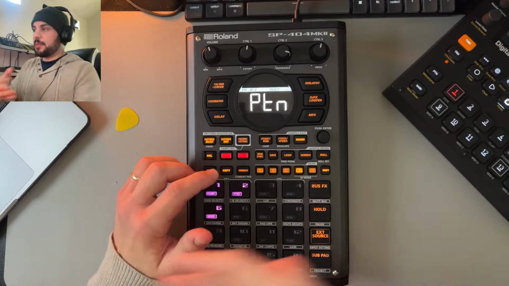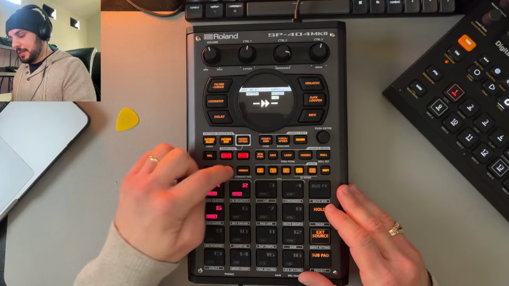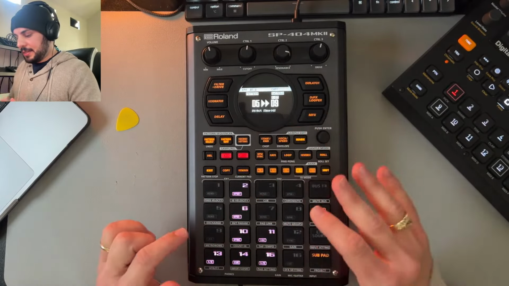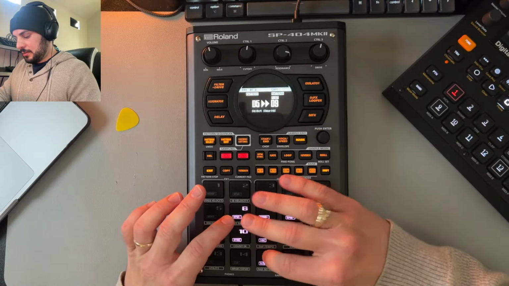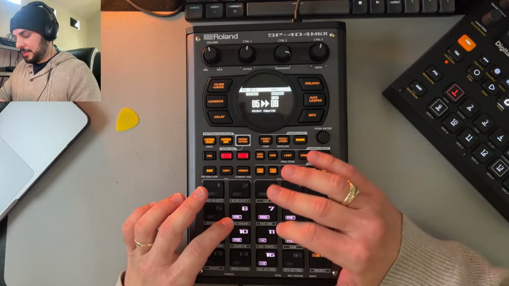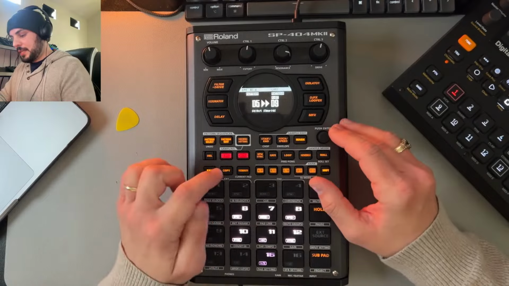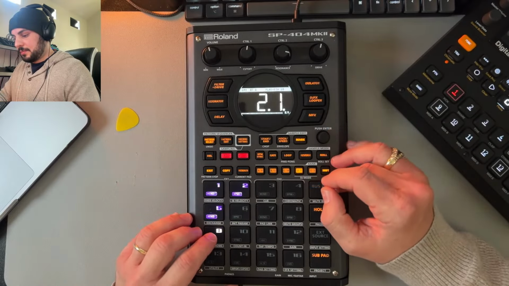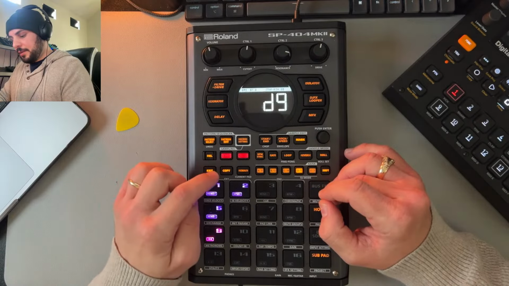All right, let's do some arranging. Let's figure out the parts that we want, and then we'll go from there. So let's take this, and we're gonna put on 9, and this is gonna be our intro. I don't know what that one is. That's a piano? Okay. Let's just do the main part. Perfect.